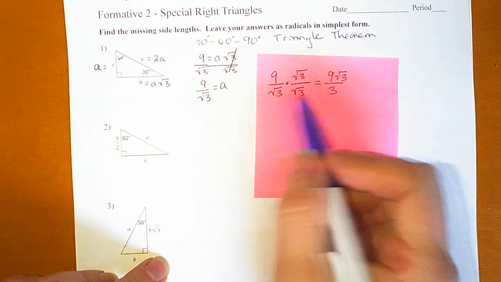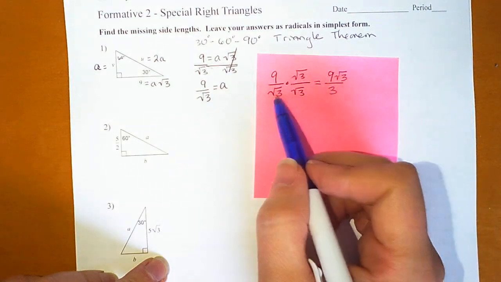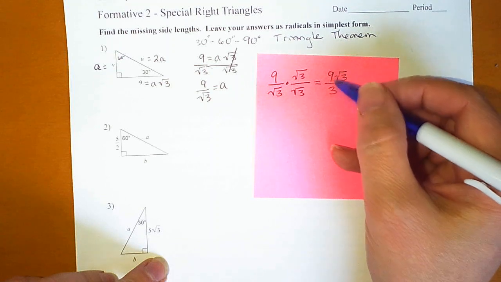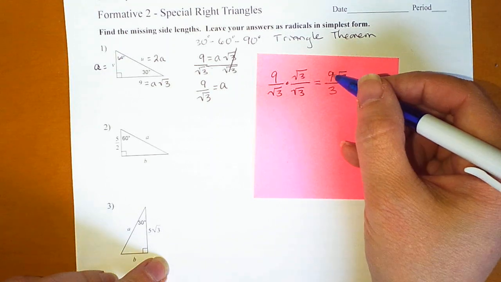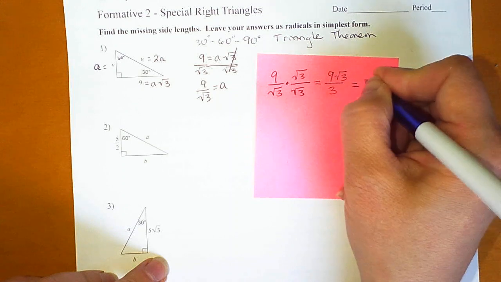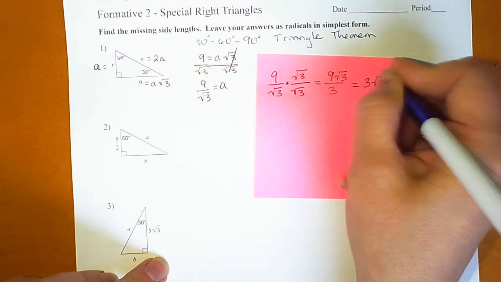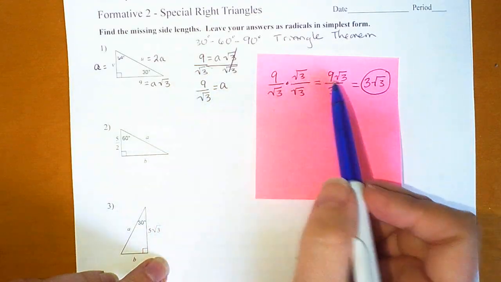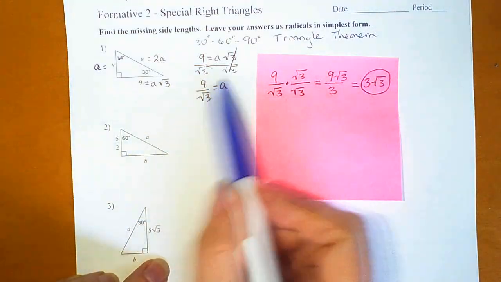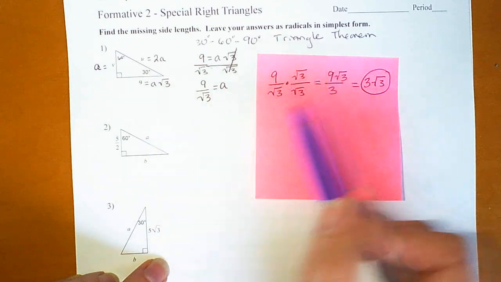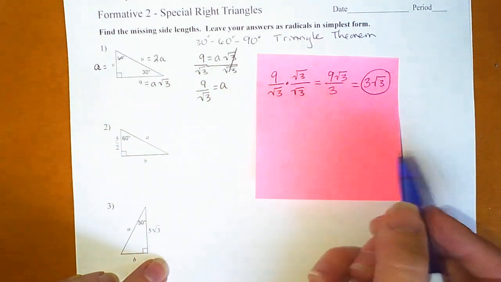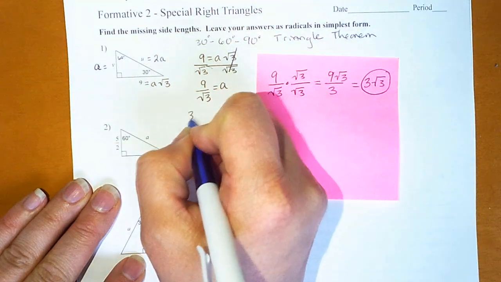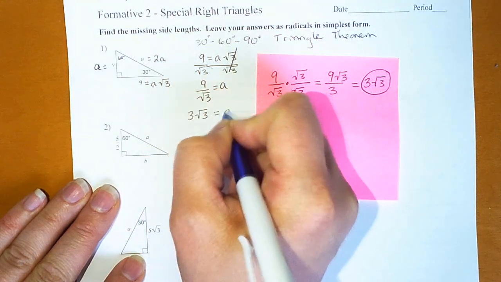Now, I'm not quite done yet. Now that I have rewritten it without the square root in the denominator, I still need to simplify the fractional part that's not in the square root. 9 divided by 3 is simply 3. So 3 root 3 is equal to what we started with. If you want to write this neatly on your paper, you can. If you're trying to get precision, just make sure that it doesn't interfere with anything else and that it's organized in some kind of way. And so now we have 3 root 3 is equal to A.